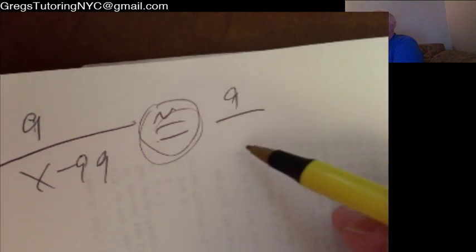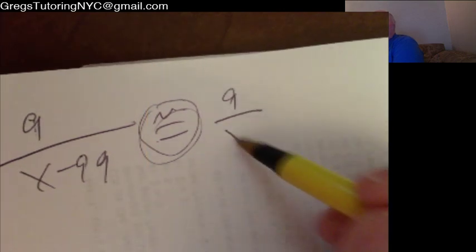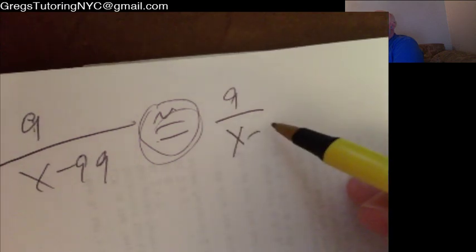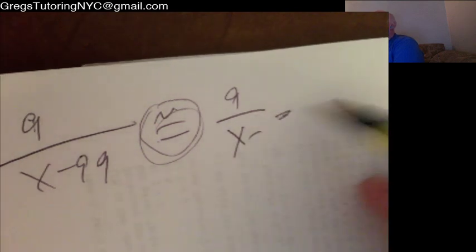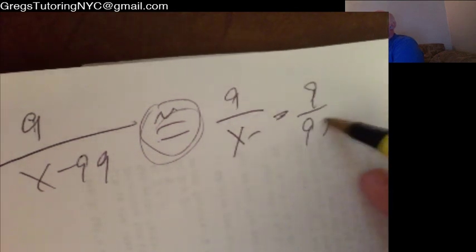I'm going to use something like this to mean, basically, is it congruent is what I'm asking. This is kind of my own notation. Is it equal to 9 over x minus, wait, what did I write here? Sorry. Yeah, 9 over x minus 9 over 99.